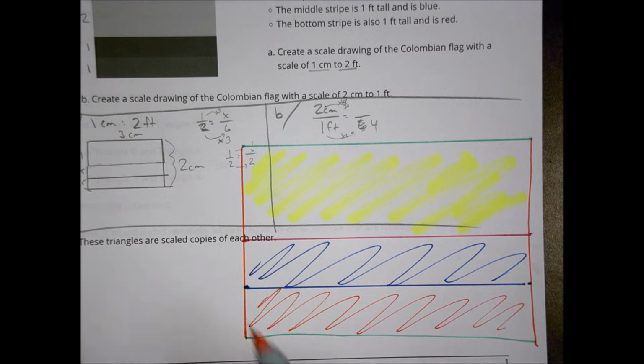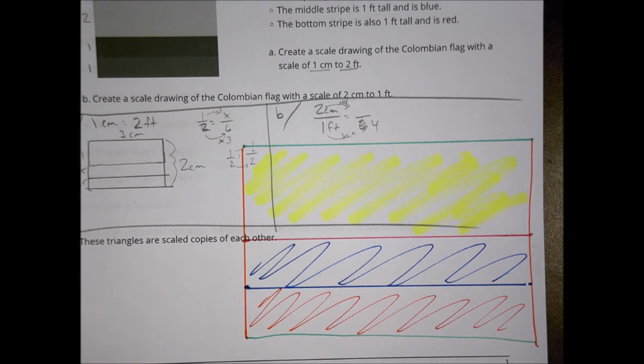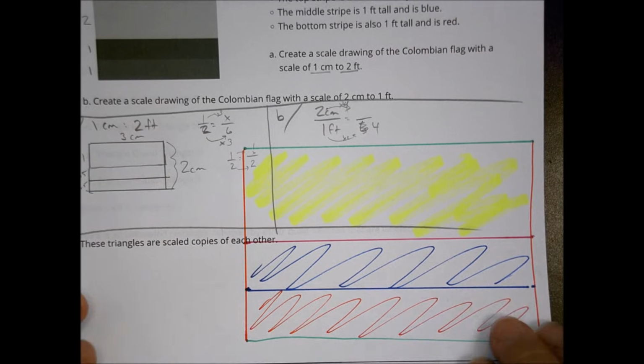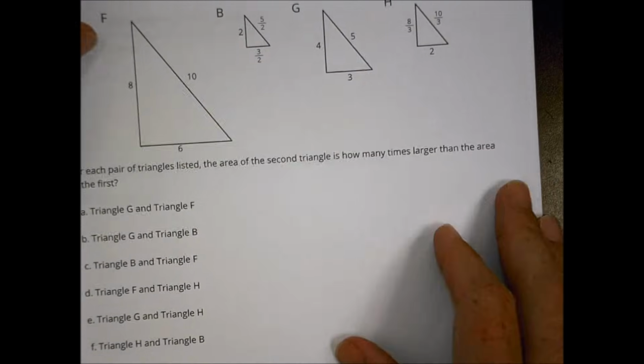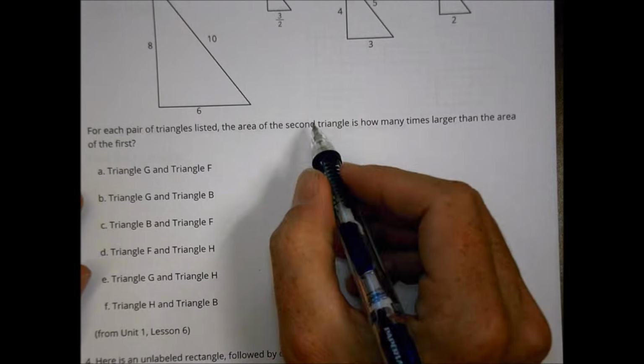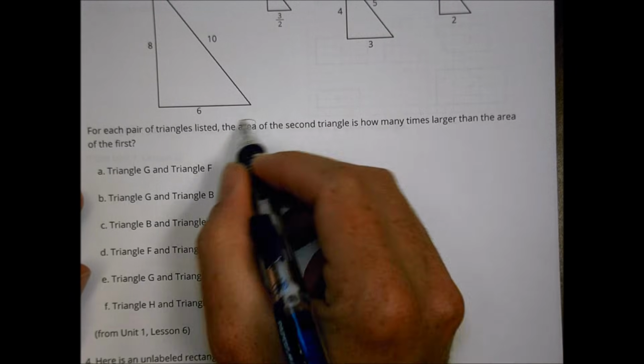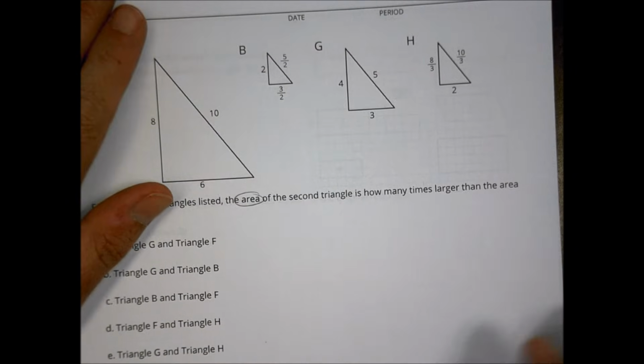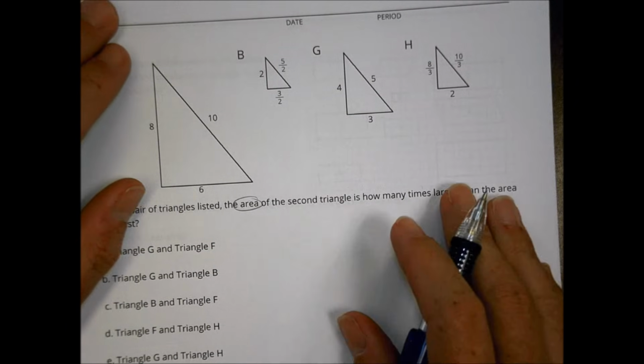So we made a smaller flag and then a larger flag, but they're all still a scale copy of the original flag, which was a 6x4. Alright, number 3, it says you have some scale copies of some triangles. For each pair of triangles listed, the area of the second triangle is how many times larger than the area of the first. So we're comparing the areas of these triangles. For me, the first thing I did was just find the area of each one.